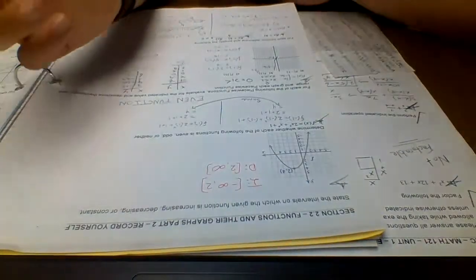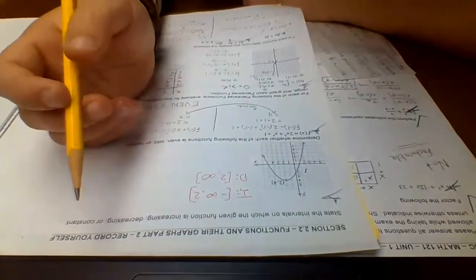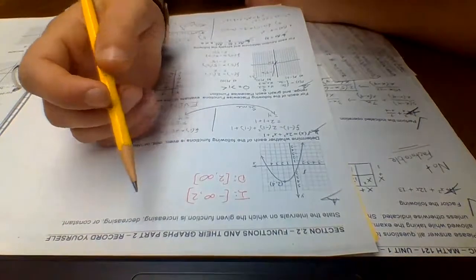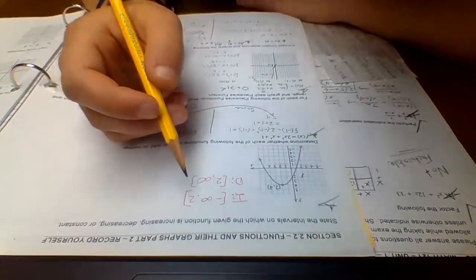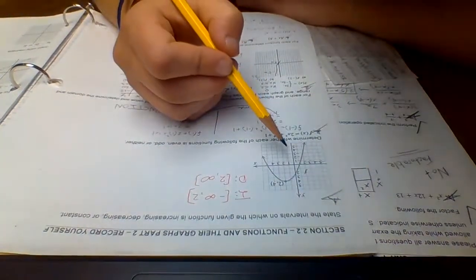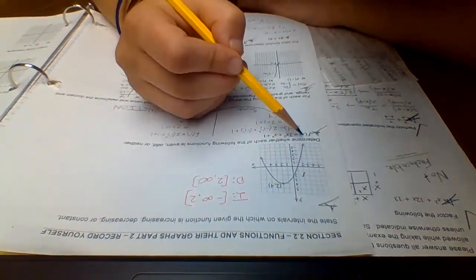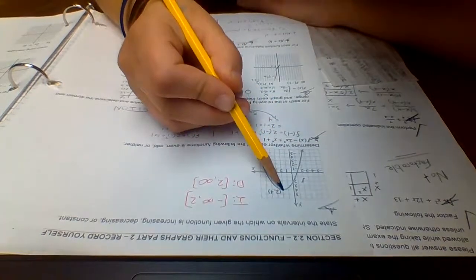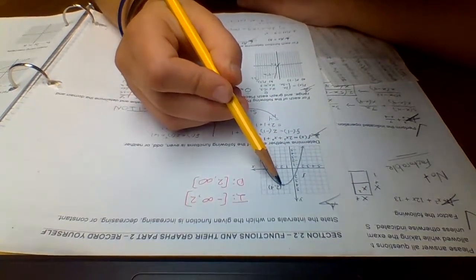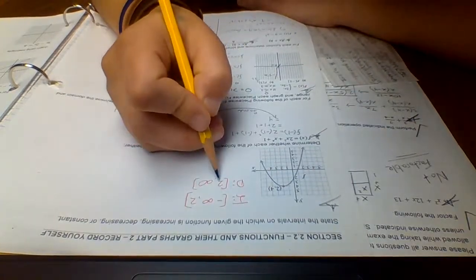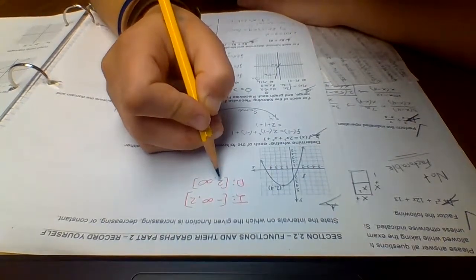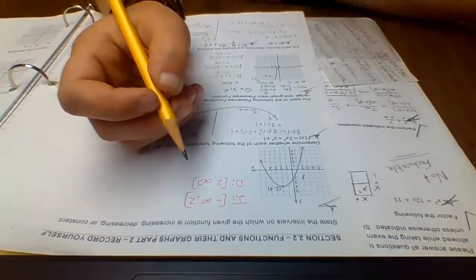This is section 2.2. And the first question asks, state the intervals on which the given function is increasing, decreasing, or constant. In this case, it is increasing, and this is on the x-axis. It is increasing from negative infinity to positive 2 on the x-axis, and it is decreasing over here from 2 to positive infinity.